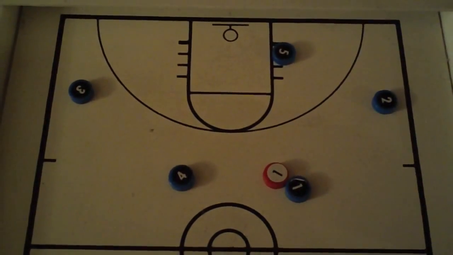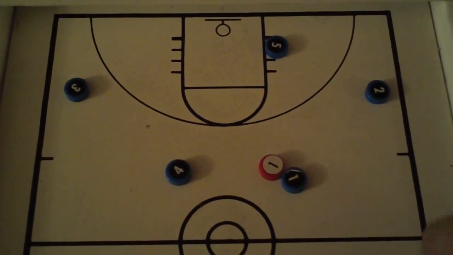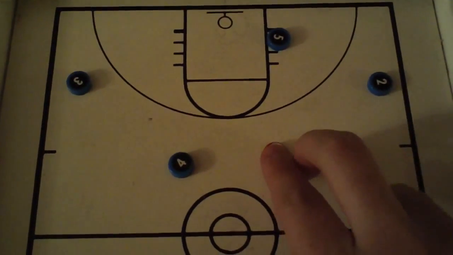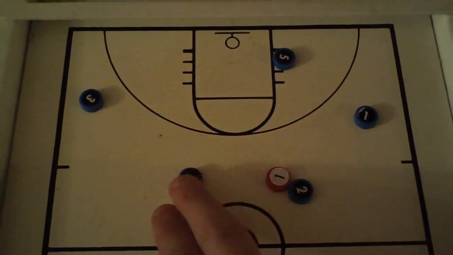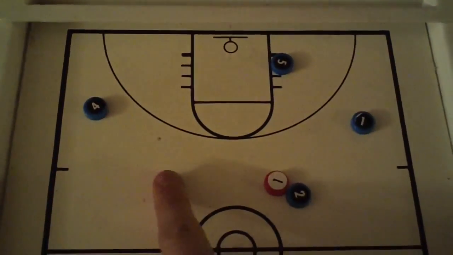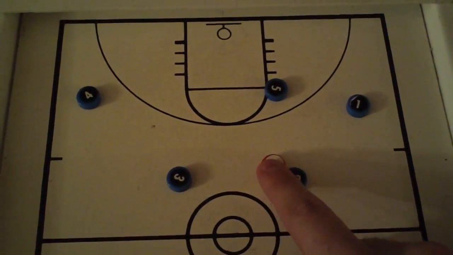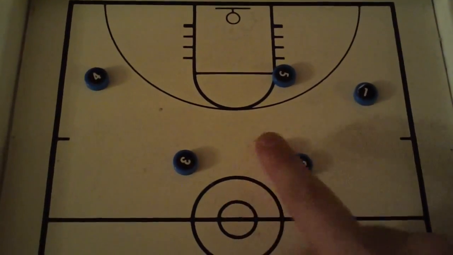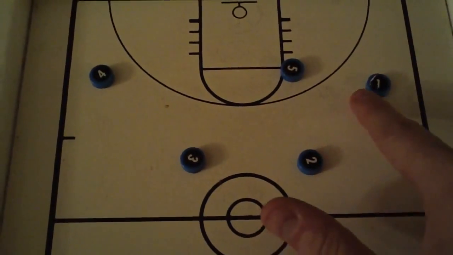The last thing we'll show here in the Chin series is a counter option called strong side. And here's how it works. 1 and 2 are going to go ahead and execute the dribble handoff over here on this side. 4 and 3 execute the weak side exchange, and 5 is called up to the high post. Now, if we want to call out Chin's strong side, what will happen is that 2, instead of getting the ball to 3, will go ahead and get it over to 1.